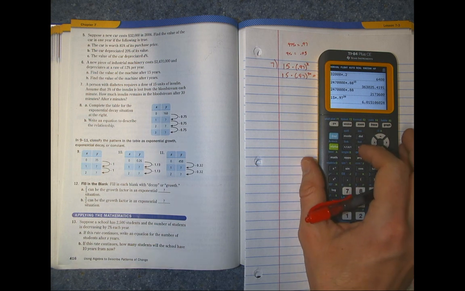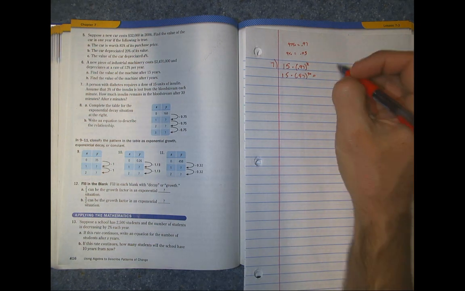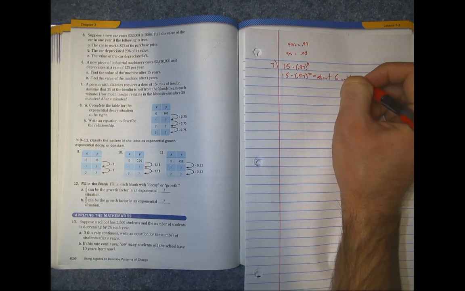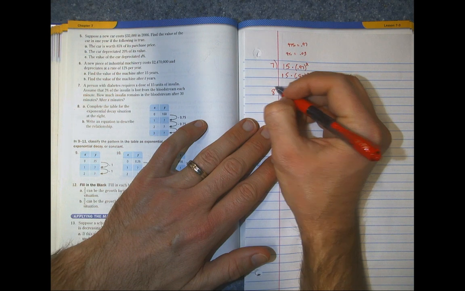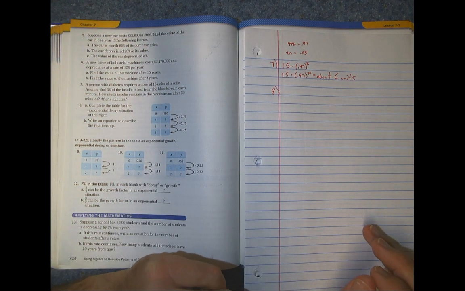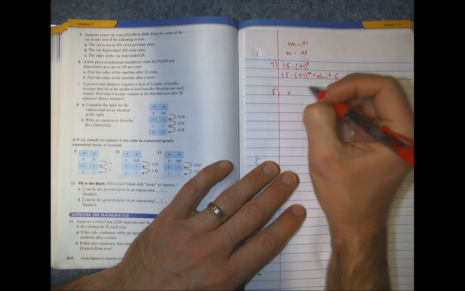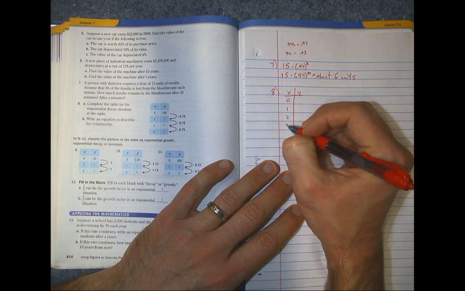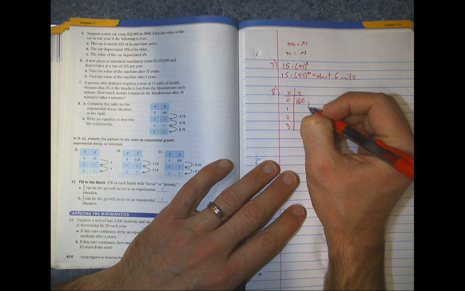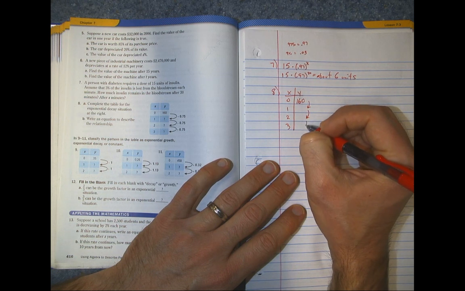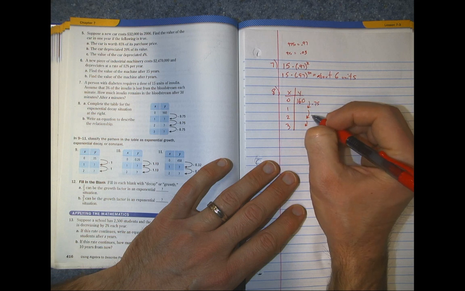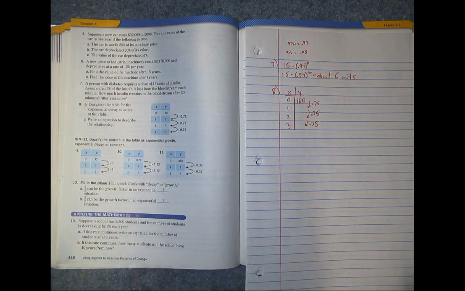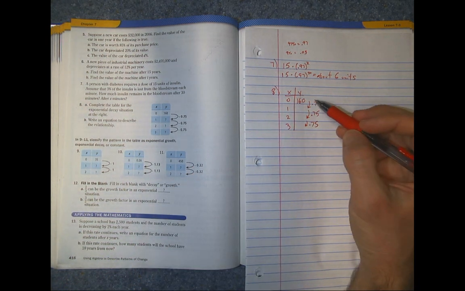And we're just going to round that off and say about 6. About 6 units. Okay, number 8. Complete the table for the exponential decay situation. So we're going to copy that table. We're starting at 160, and we are going down by 0.75. So it's worth 75% of what it used to be.